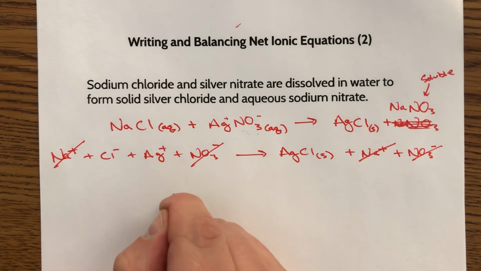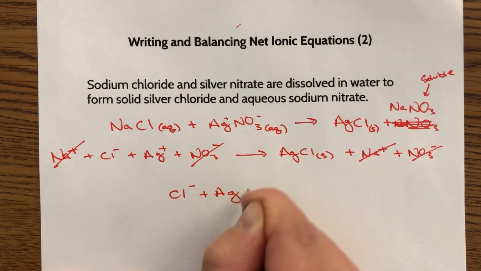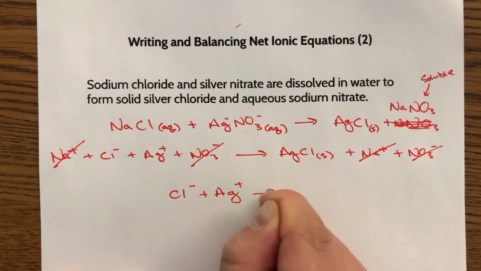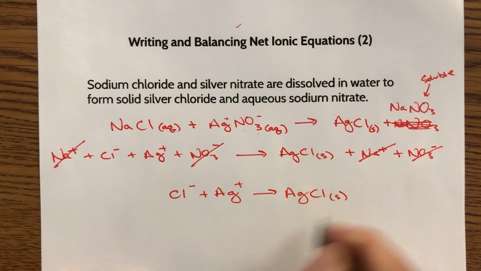So if we write this, we have chlorine plus silver. It's going to form silver chloride, and it's going to be solid. And these are going to be in solution. They're going to be aqueous.